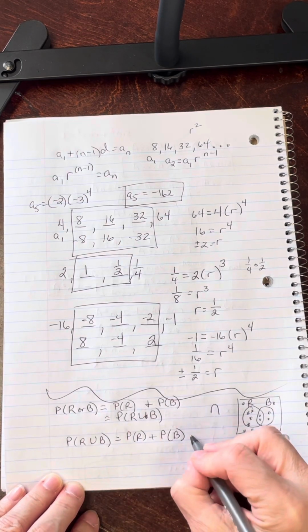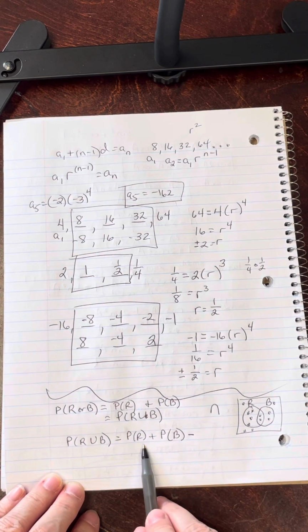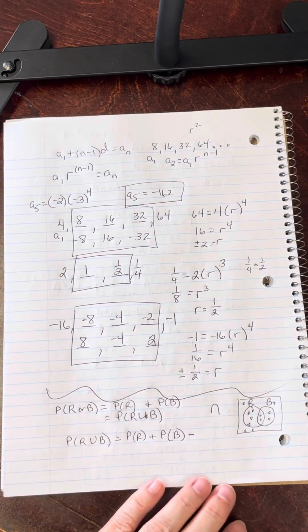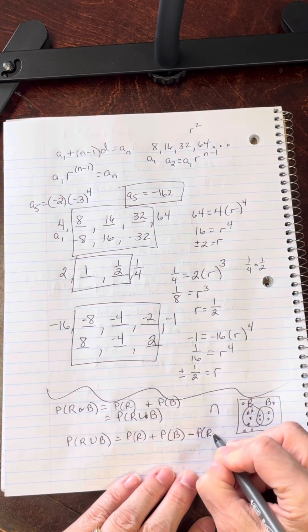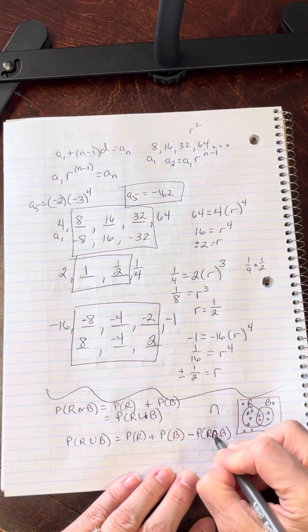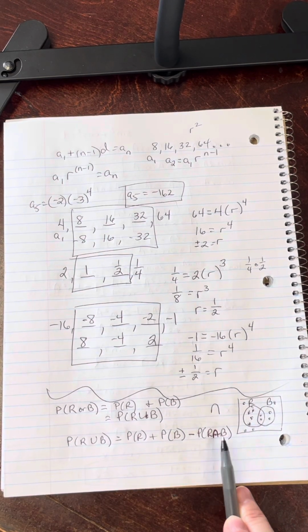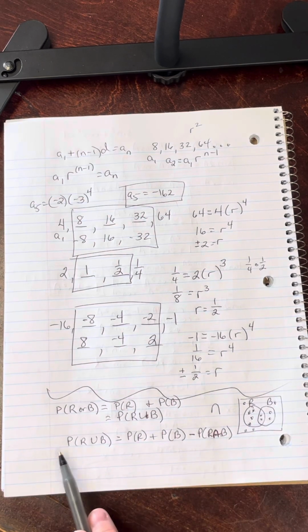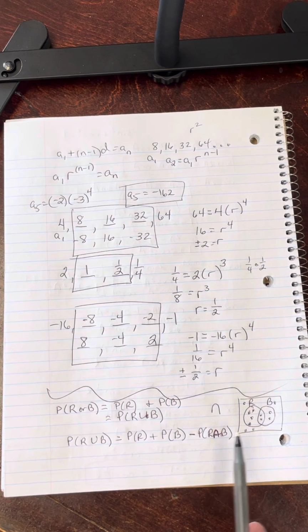So when this happens, I have to subtract out how many, because I don't want to double count them. I want to subtract out the probability of the redheads intersecting with the boys. So sometimes when I add my things, I have to look to see, do I have an overlap of these 2 items, and make sure to subtract that out.